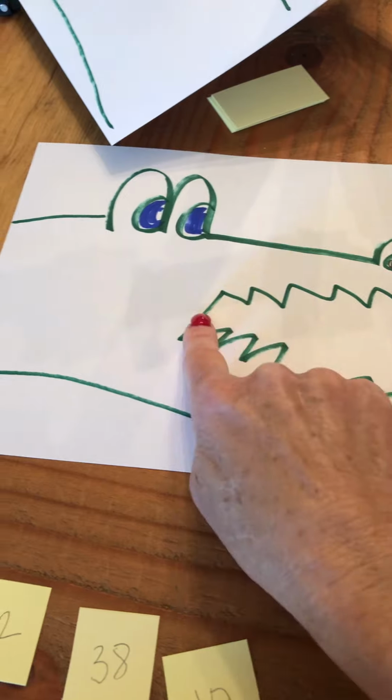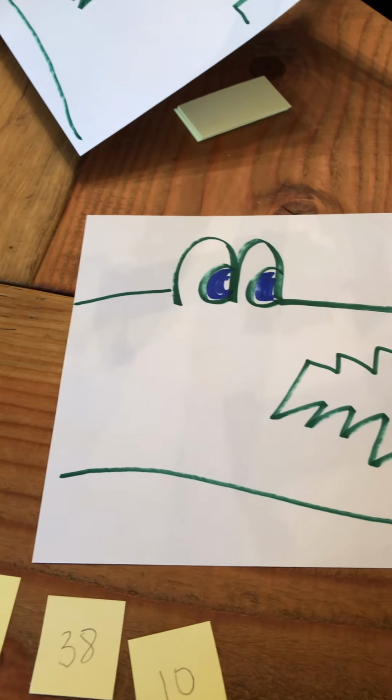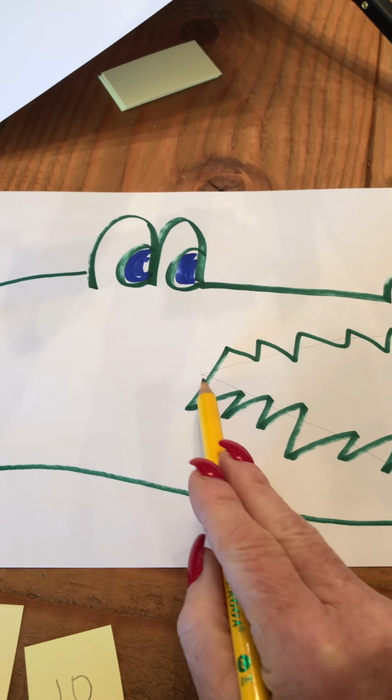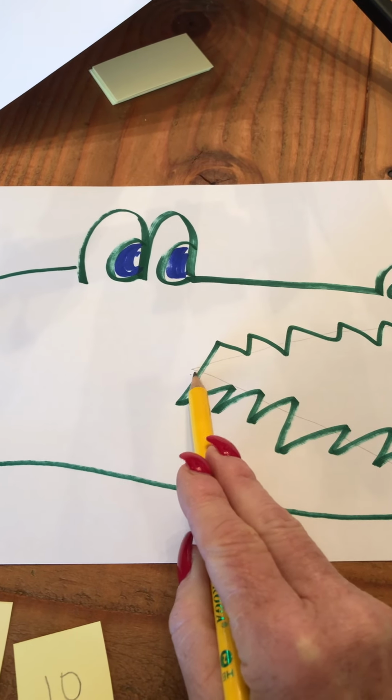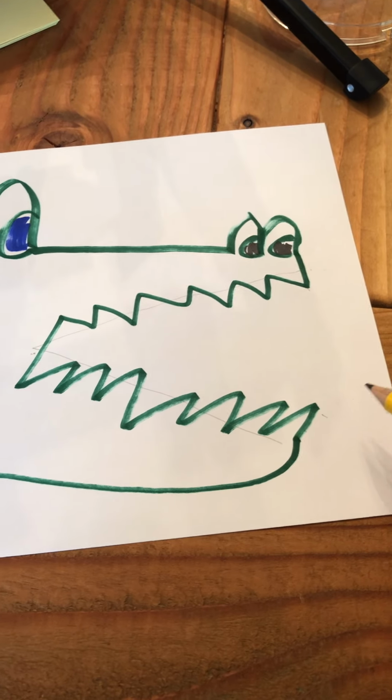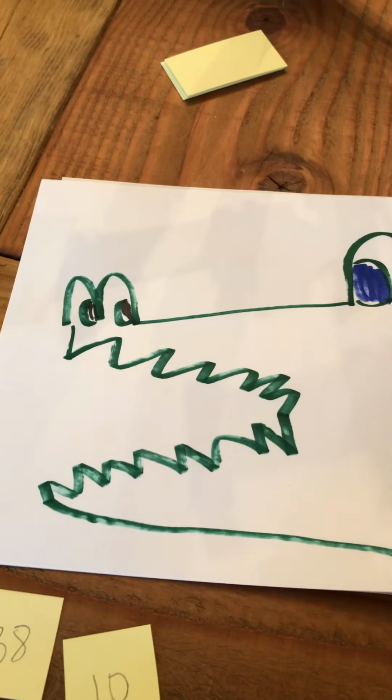So you are going to be drawing this shape right here to indicate. You're going to make sure the small end is always at the lesser number and the wider end is always at the greater number. Excuse me, I misspoke there.